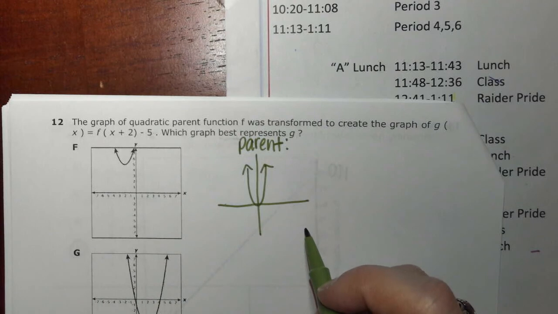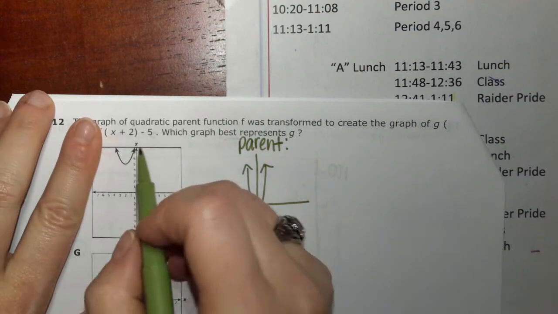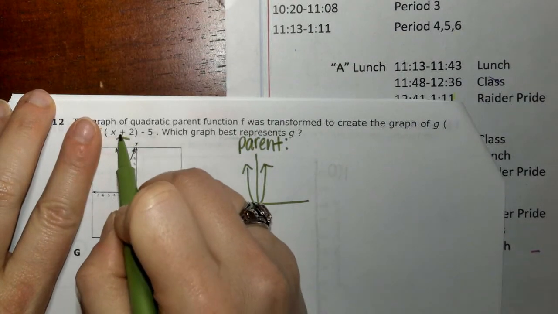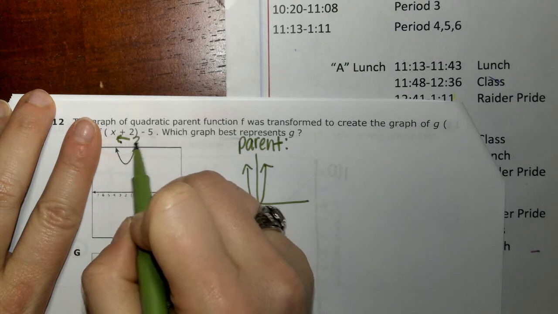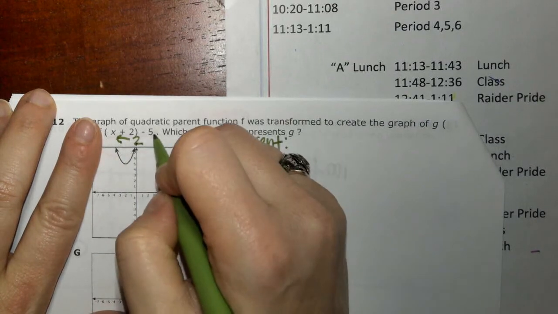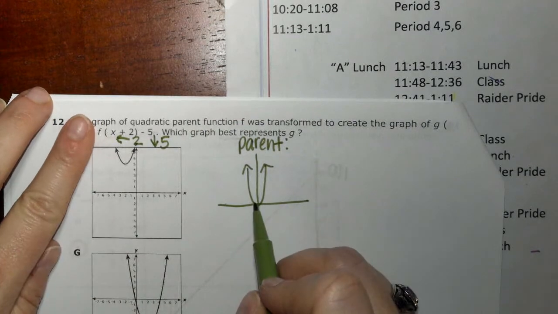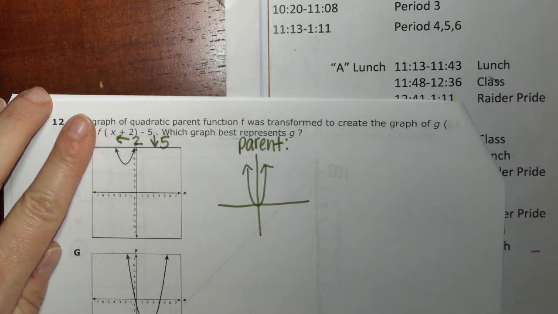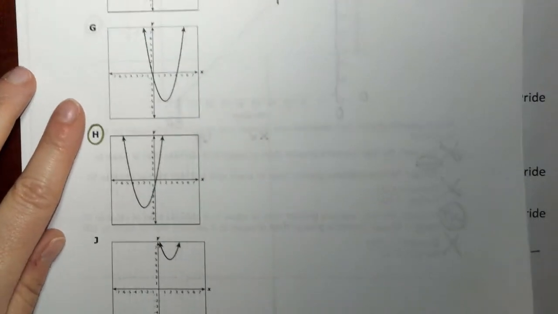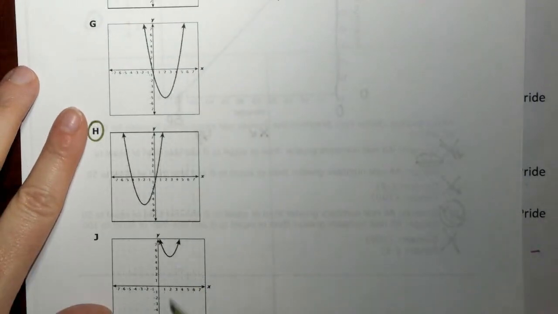So it says g of x is f of x plus 2 minus 5. X plus 2 means we're going to shift to the left 2. And minus 5 means we're going to go down 5. So let's see which one does that. Goes to the left 2, 1, 2, and down 5. It's H. This one does not go down. Oh, sorry, it's H. J does not go down 5.